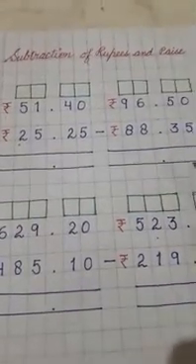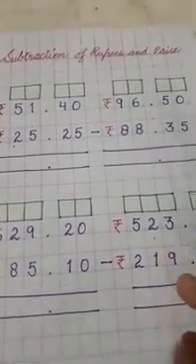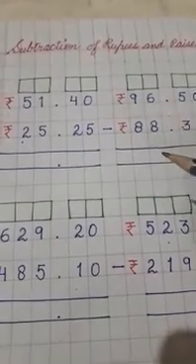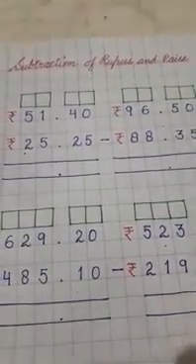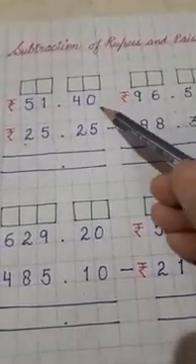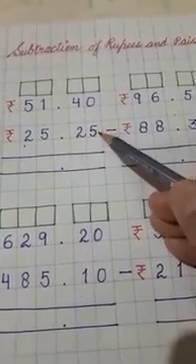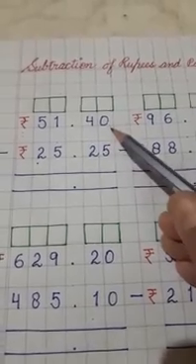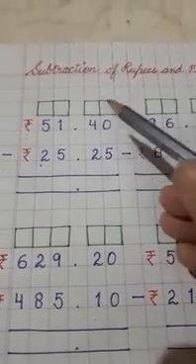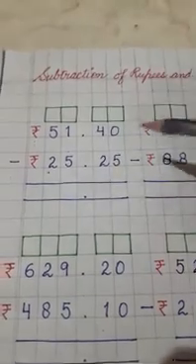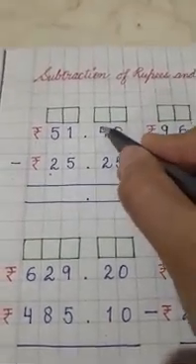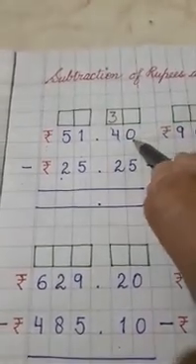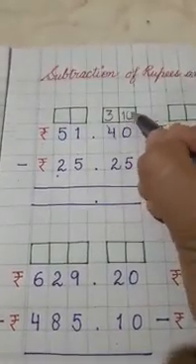We will do some more sums of subtraction of rupees and paise. Now we have to borrow. Okay, let's start doing it. 0 minus 5. We cannot subtract any number from 0, so we have to borrow 1 from the next number. When we borrow 1 from this, 4 will become 3, and this 0 will become 10.